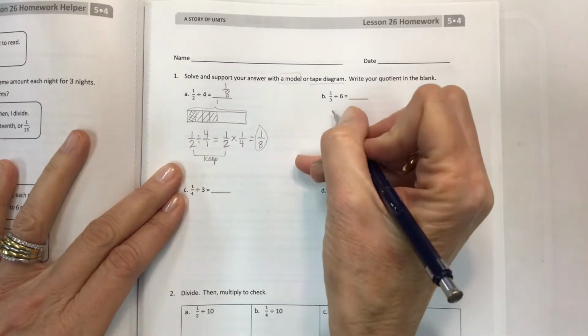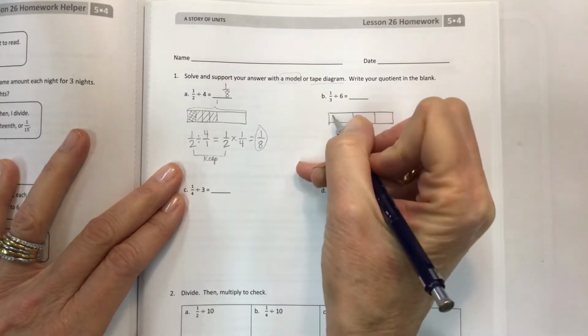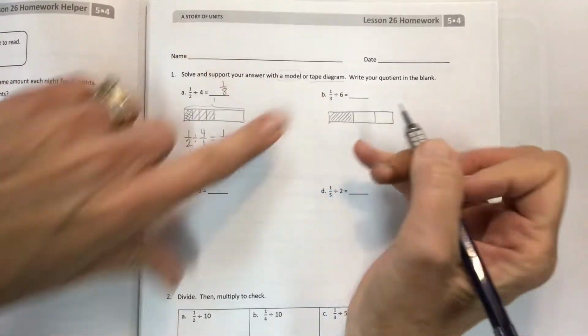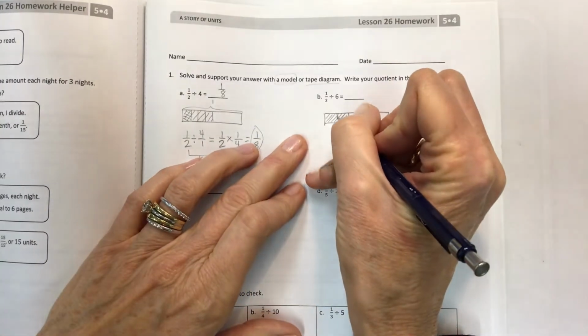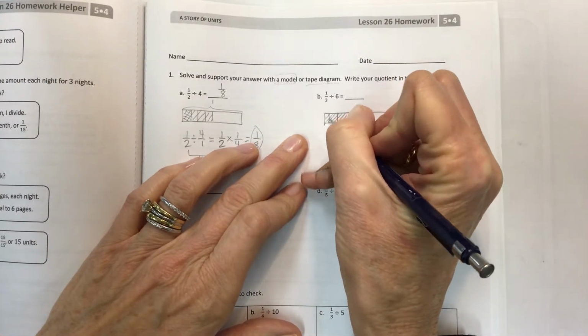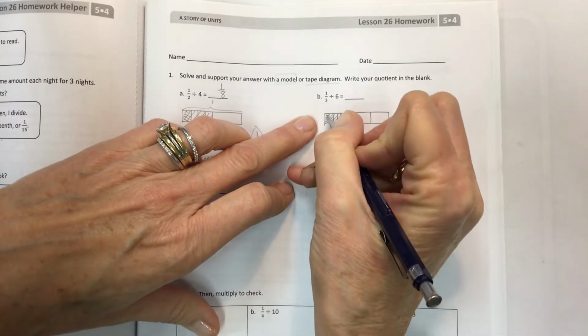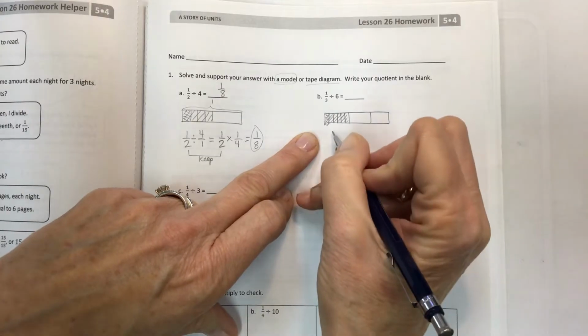All right. So if I only have 1/3, I would have 1 out of 3 pieces shaded. If it's divided by 6, that's 6 whole pieces within this one. You should cut it in half so you can put 3 on the left and 3 on the right. And then our question is to identify what is the size of this tiny little guy here.